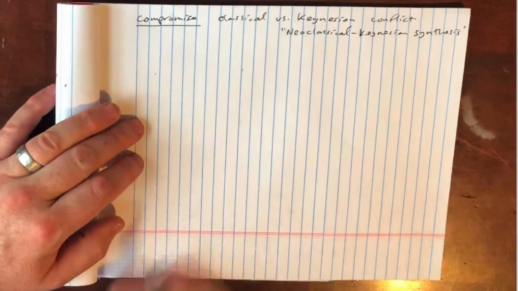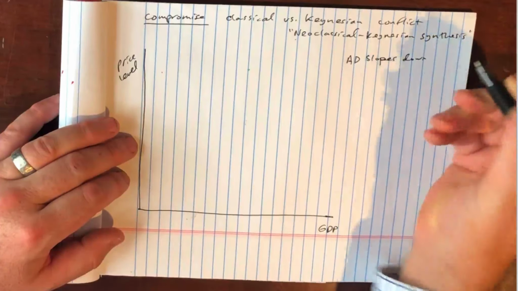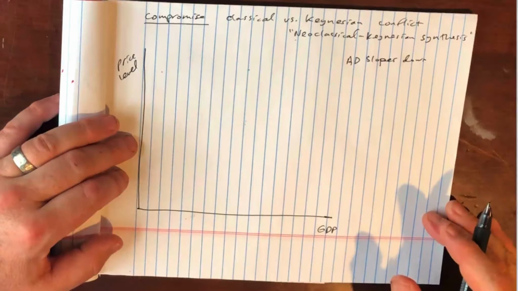Okay, they said, all right, well, let's start with what we can agree on. All sides agree the aggregate demand curve is downward sloping. Okay, so aggregate demand slopes down. That's not the thing that people are arguing about. What people are arguing about is what is the shape of the aggregate supply curve. All right, so here's the extent of the disagreement.